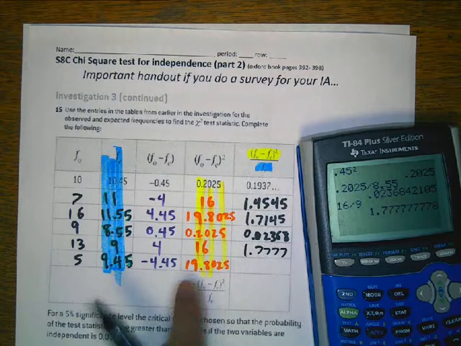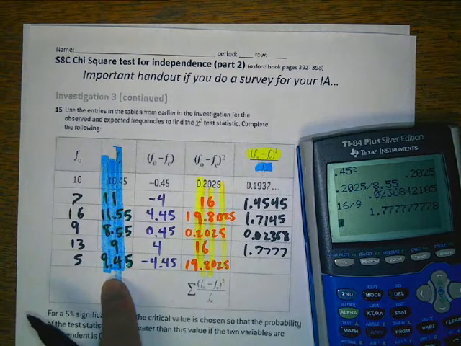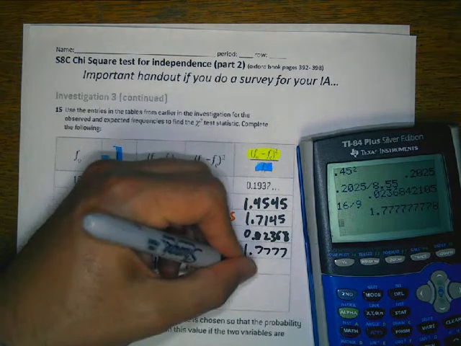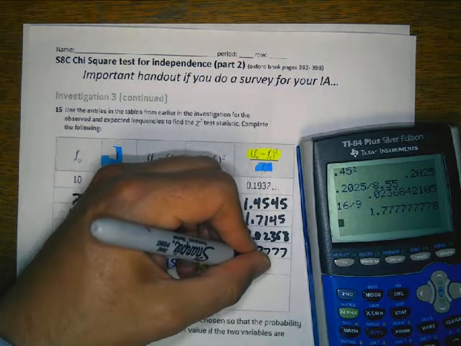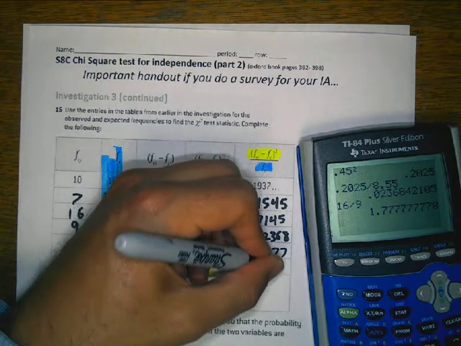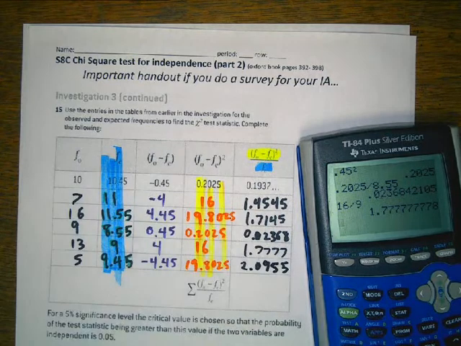And 19.8 divided by 9.45 gives me 2.0955. Okay, so I'm going to take these values and add them all together.